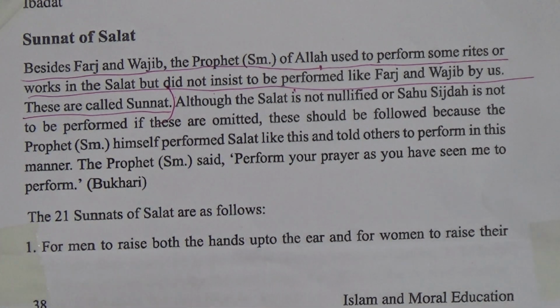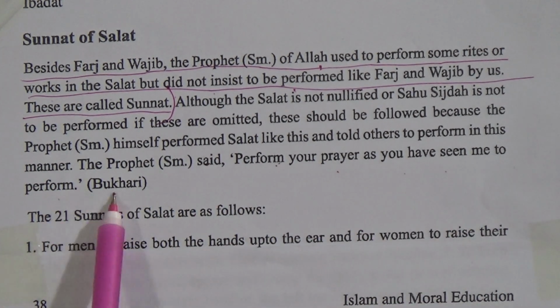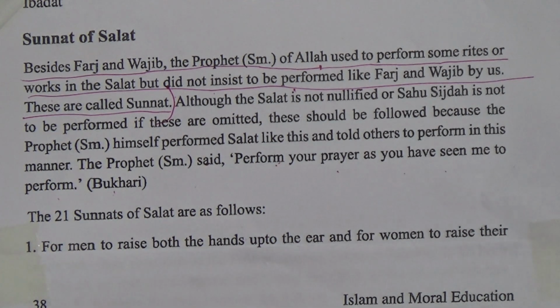About these things, a hadith is also mentioned here. The Prophet sallallahu alaihi wasallam says, "Perform your prayer as you have seen me perform." It is from Bukhari. There are 21 sunnat of salat mentioned in your book. You have to learn these 21 sunnat of salat.